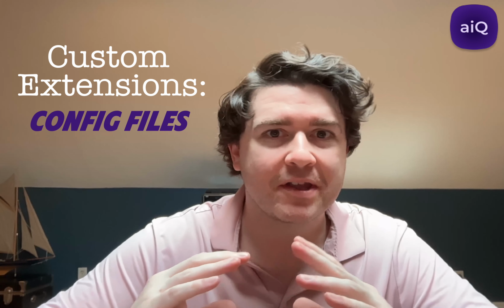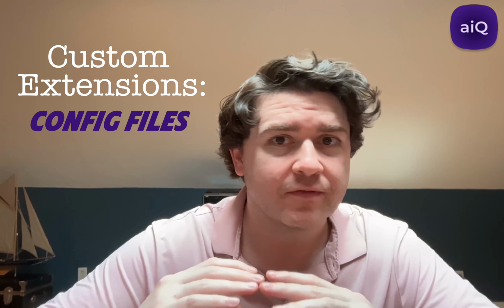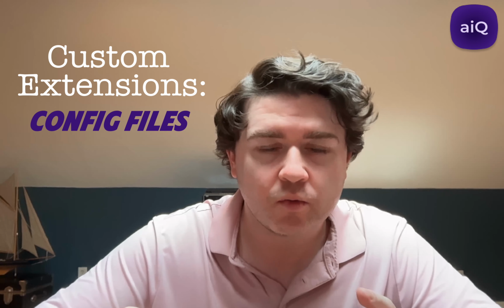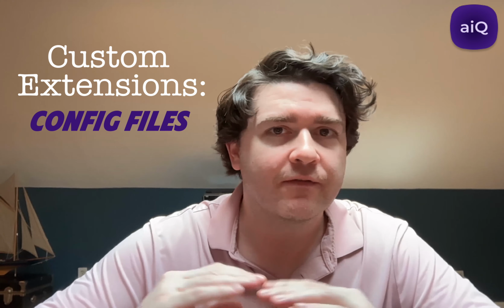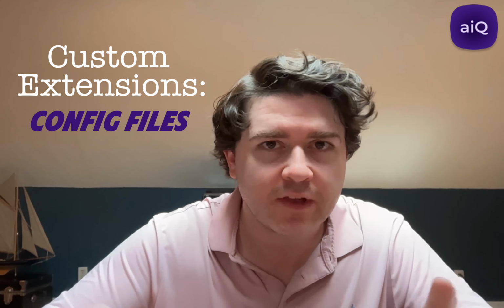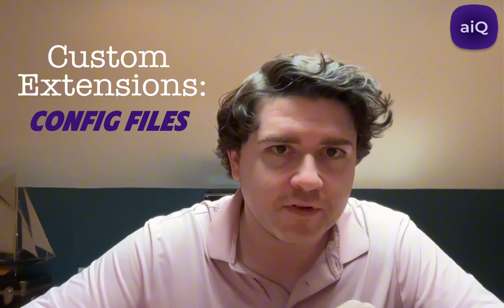Okay, so now we've talked about AI Query's custom extension capabilities and how they can extend the functionality of OSquery to virtually infinite tables or anything you want. And we gave the specific example of parsing semi-structured log data, making it fully structured and centralized, saving you a ton of time in troubleshooting. But what about configuration files?